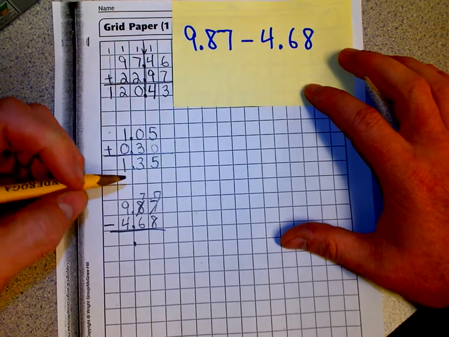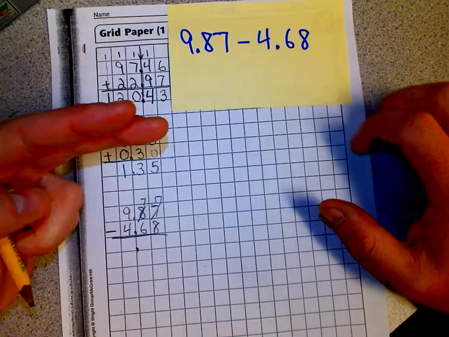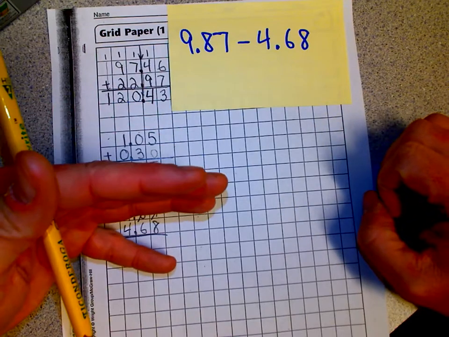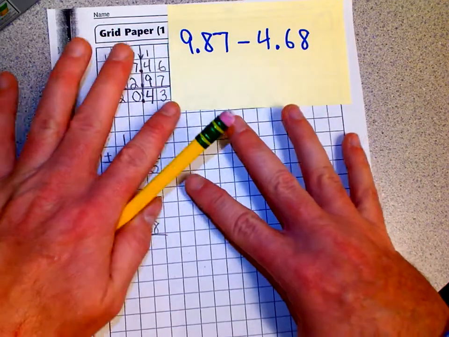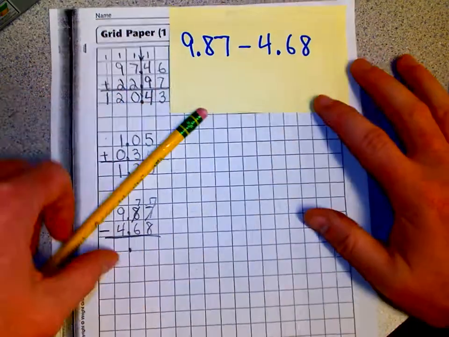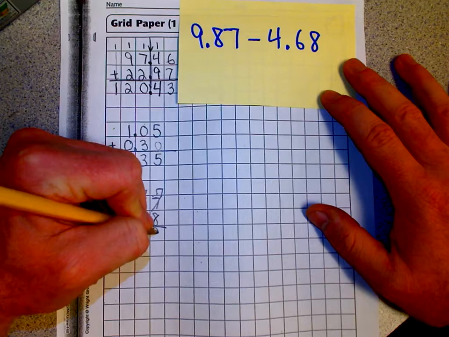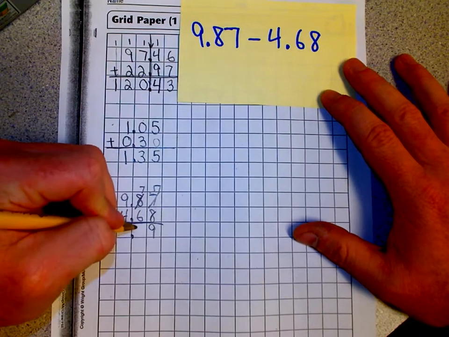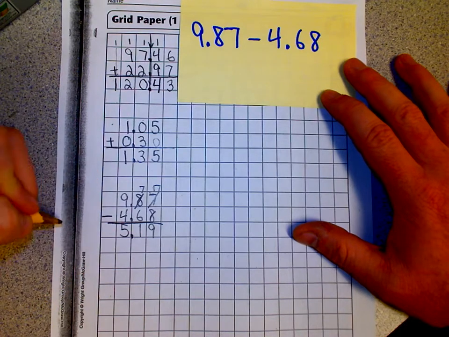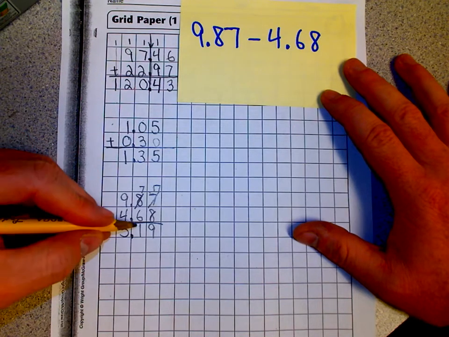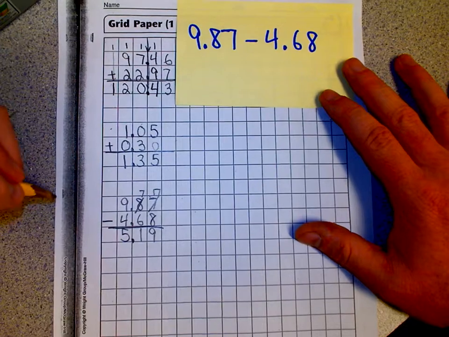If we use the count up method, 8, 9, 10, 11, 12, 13, 14, 15, 16, 17, 9 fingers. 9. 17 minus 8 is 9. 7 minus 6 we all know is 1. 9 minus 4 is 5. My answer is 5 and 19 hundredths.